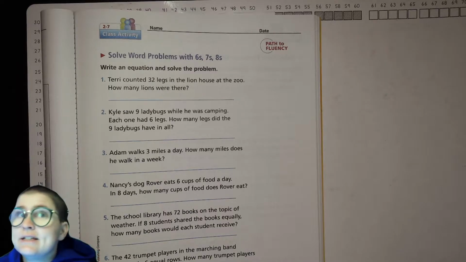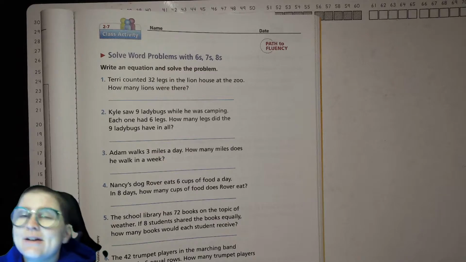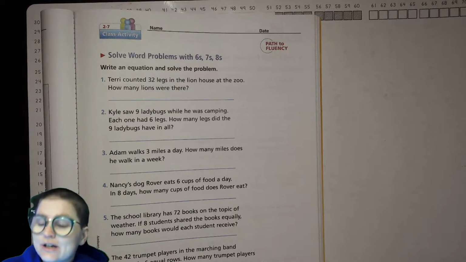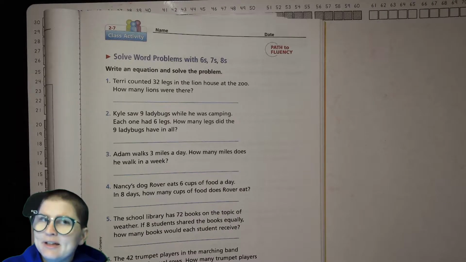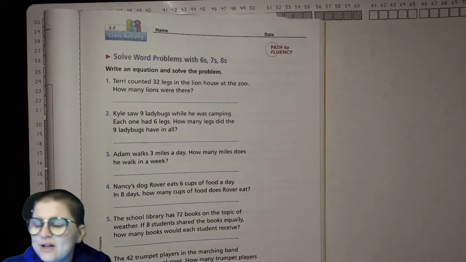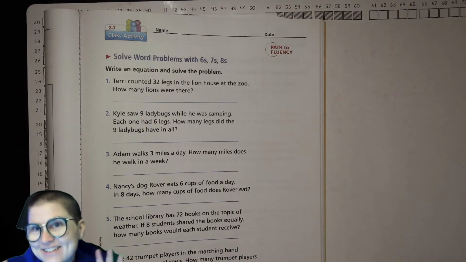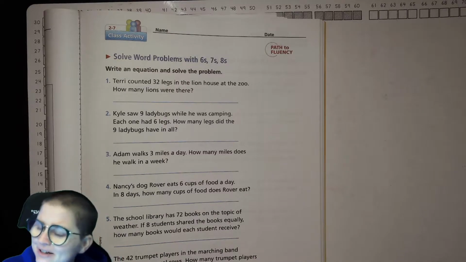Well, you have to have a little bit of lion knowledge. It's not stated anywhere in the question that lions have how many legs? 4 legs, right? So it's like secret information, so you gotta be on your toes.